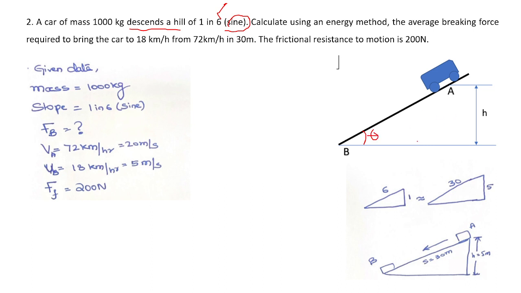Sine is 1 opposite and 6 hypotenuse. If we do ratio and proportion, what would be h? It should be 5. So we have h over, let's say 30, and then 1 is to 6. You get h is equal to 30 divided by 6, or 5. In other words, this is equal to 5.